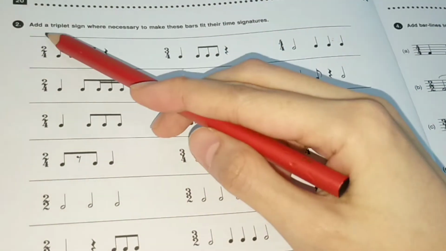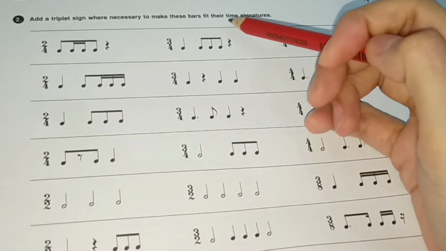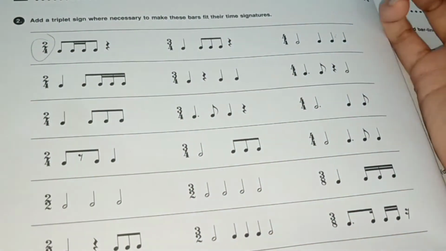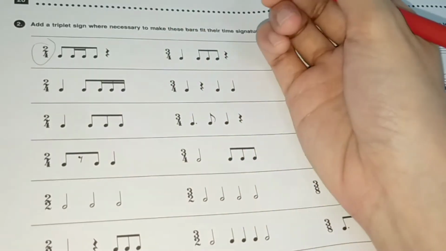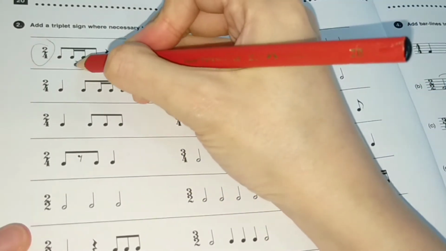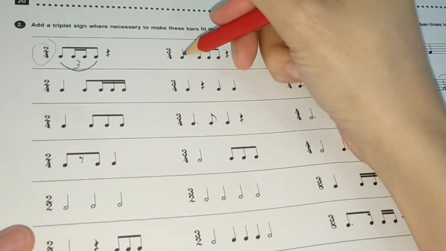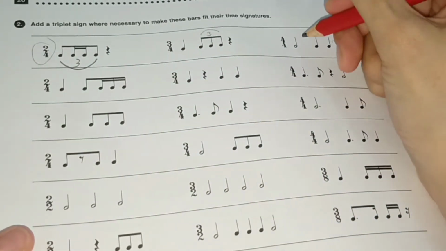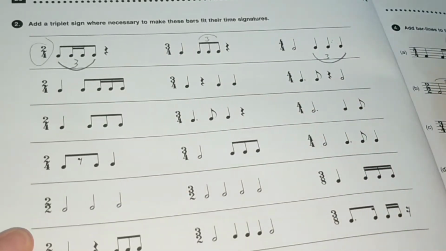Next page, add a triplet sign where necessary to make these bars fit their time signatures. So 2/4, you only need 2 counts in a bar. You must have only 1 here and 1 here. So put a triplet sign. 1 quaver, 2 quavers, 3 quavers, right? A triplet sign over here. You can put it on top also actually. So 1, 2, 3. 1, 2, 3, 4.